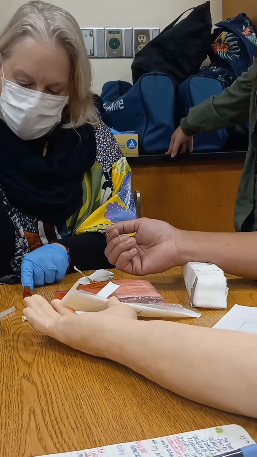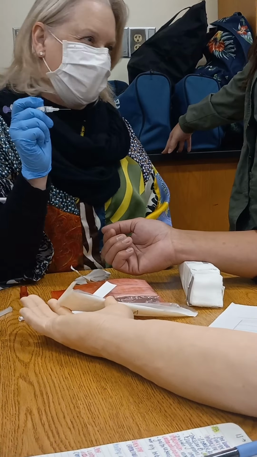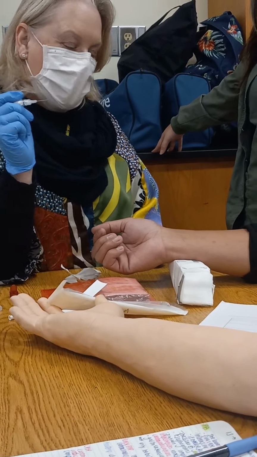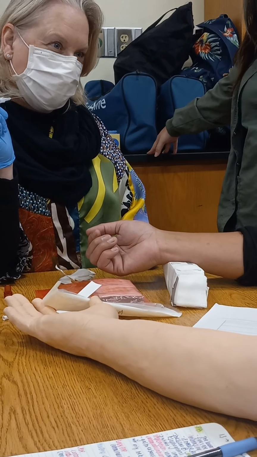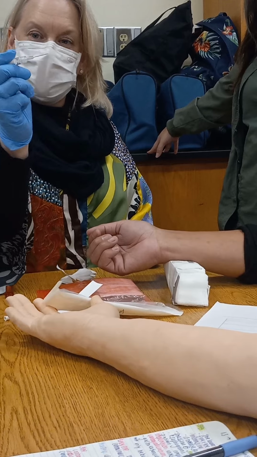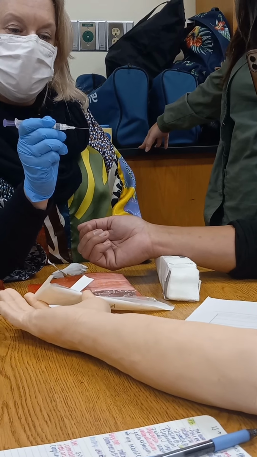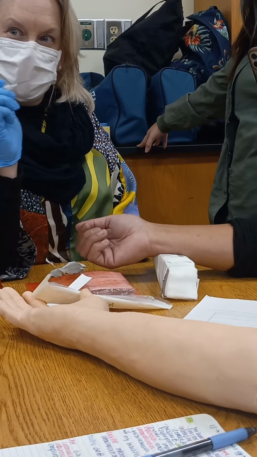I have this out. You ready? I'm not gonna stick it. So what am I gonna do? You hold this like a pencil. It's a firm but gentle grip. Bevel up, correct? I got it in my hand.